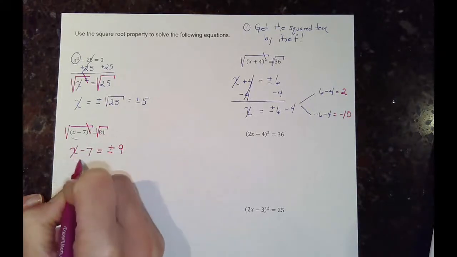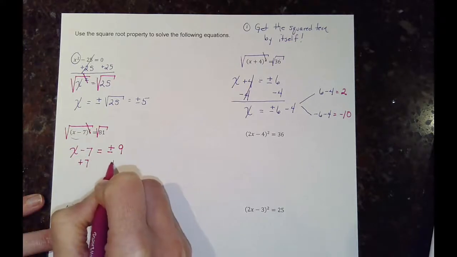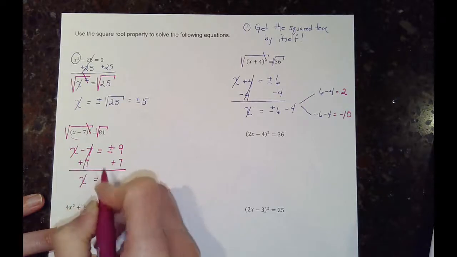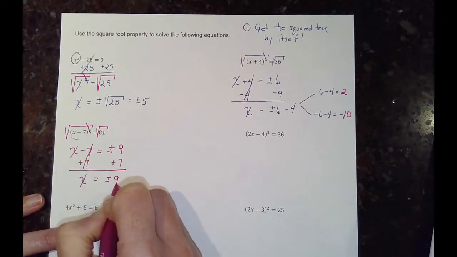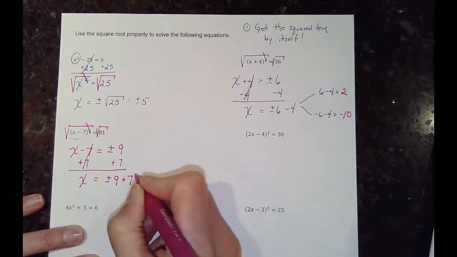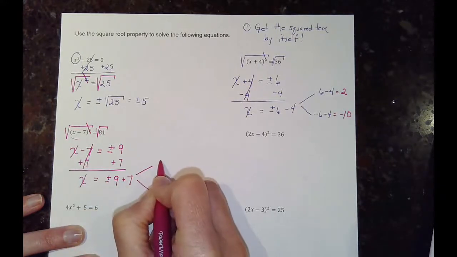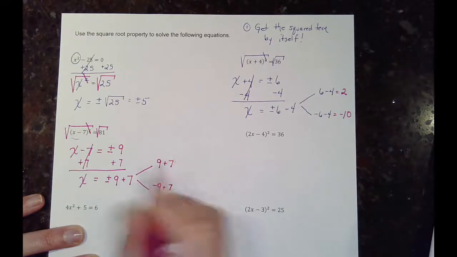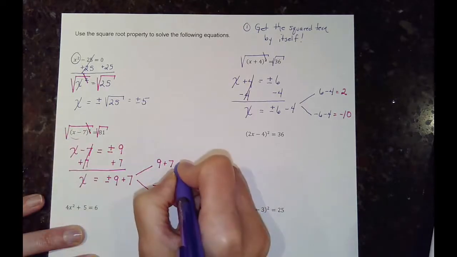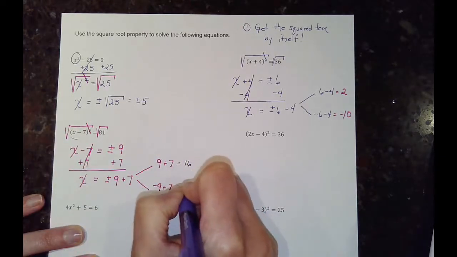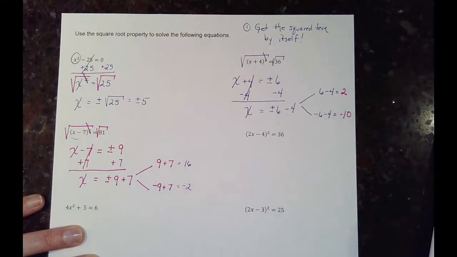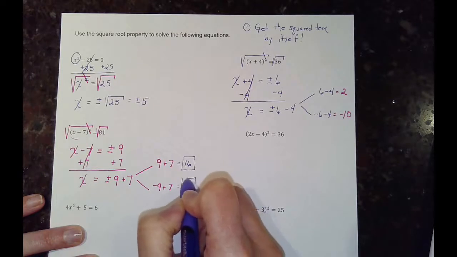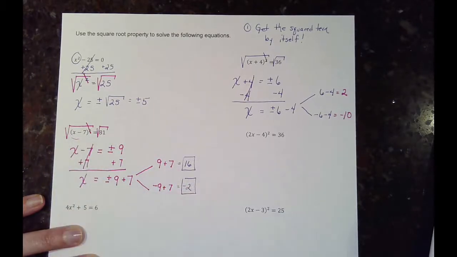So then we've got to get the x by itself, so we'll add 7 to both sides. So x will equal plus or minus 9 plus 7. So here are our two answers. We'll have positive 9 plus 7 and negative 9 plus 7. So your two answers will be 16 and negative 2. X equals 16 and x equals negative 2. And you can pop those into the original equation and you'll see that those are good looking answers.